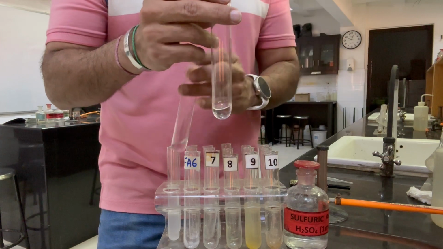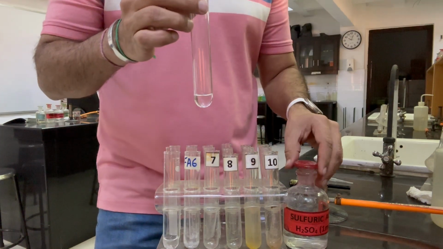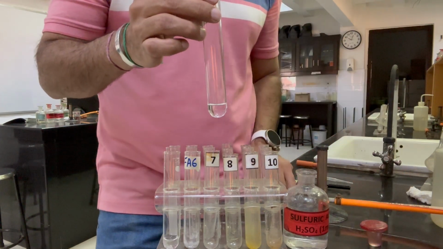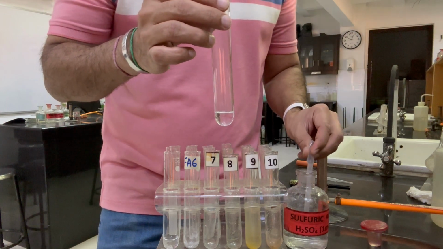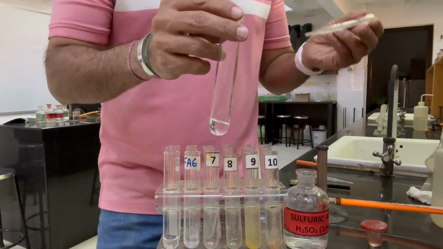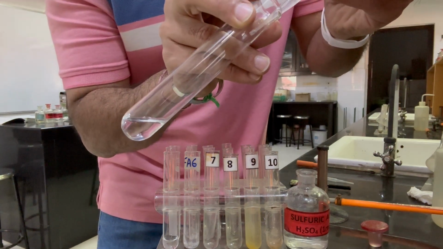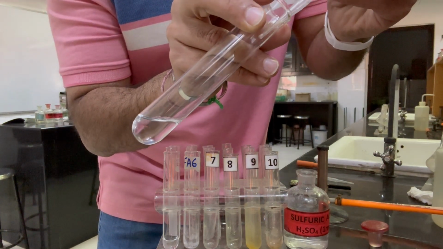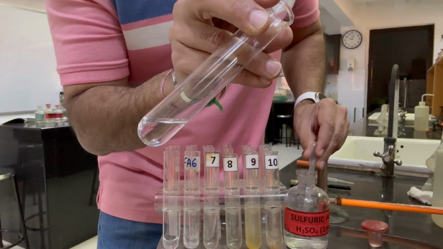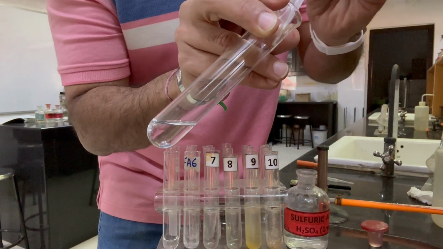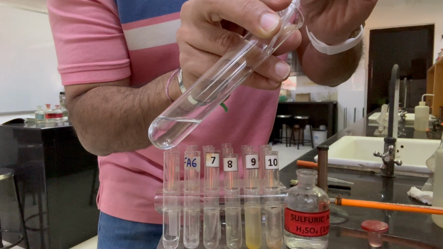And now we will add an equal volume of sulfuric acid. As soon as we add an equal volume of sulfuric acid, we can see there is no visible change happening.